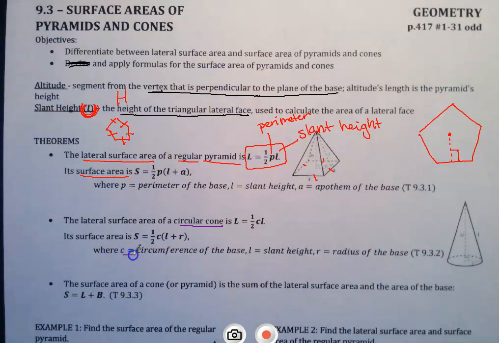And what's the lowercase l? Your slant height. Then the surface area is S equals 1/2 C, your circumference, times the quantity l plus r, your slant height plus your radius. So there are some uglier formulas today.